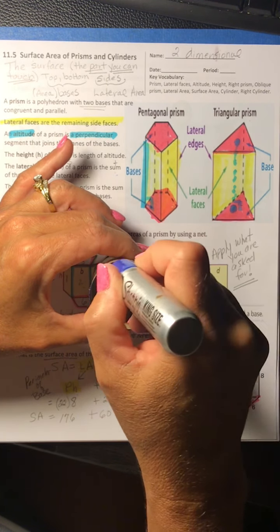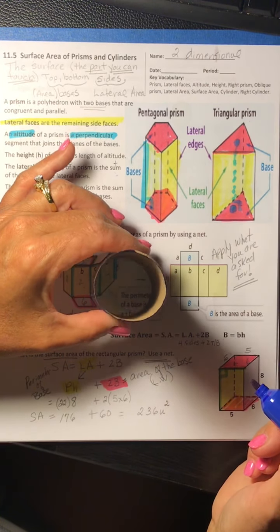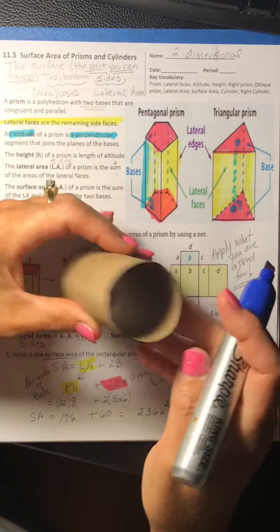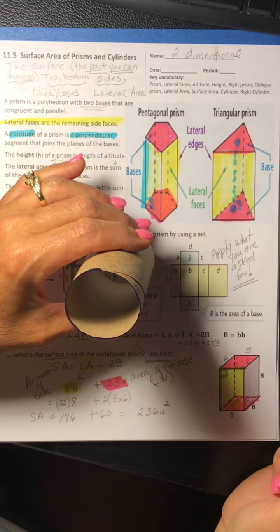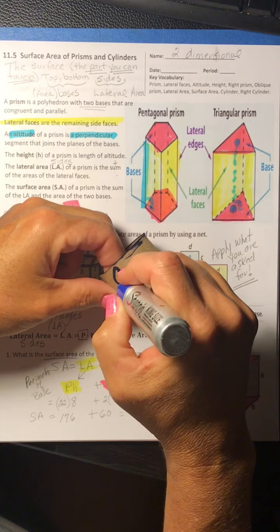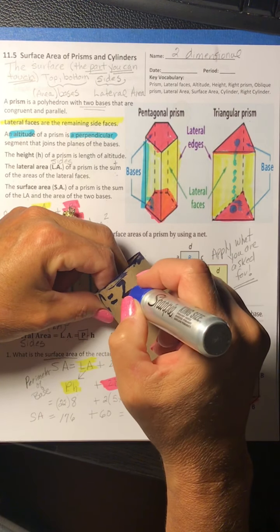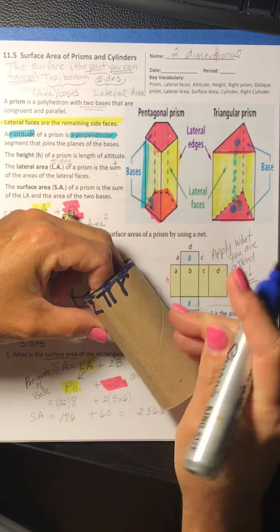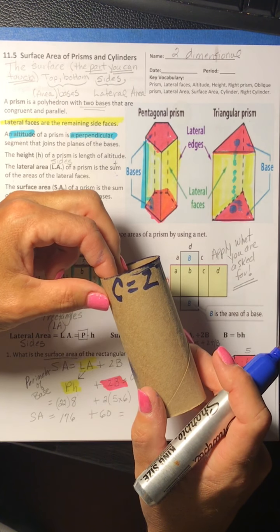So the distance around is not called the perimeter, it's called the circumference. So how do we find the circumference of a circle? Circumference equals 2 pi r.